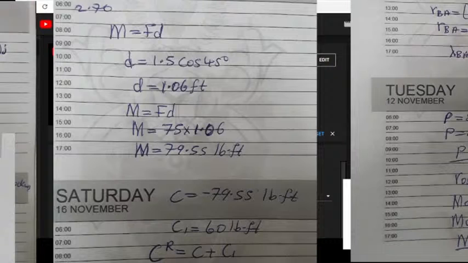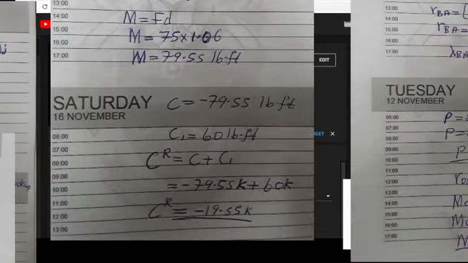Then our C1 is 60. It was there. For C total, or CR, what are we going to do? We just add the C that we got there, which is negative, and C1, the one that was there. When we put it together, we get the answer.